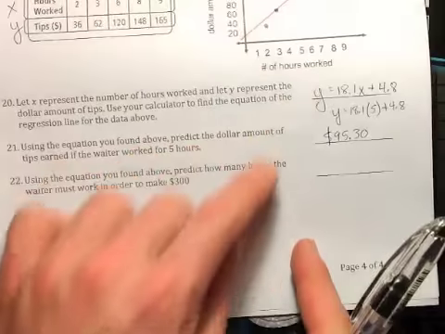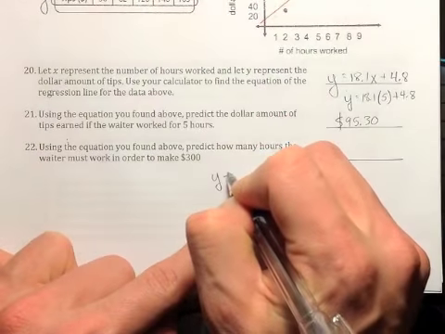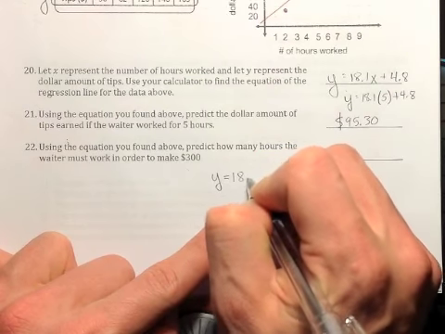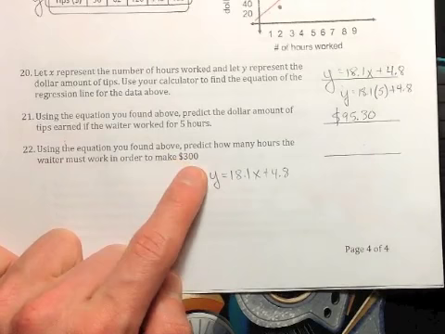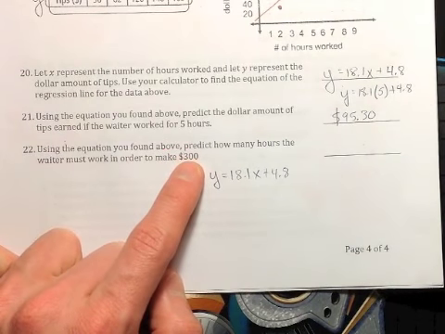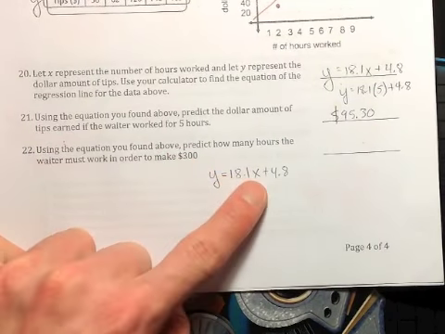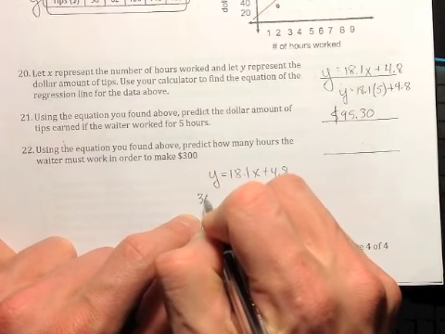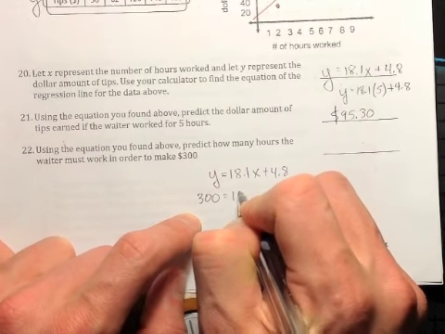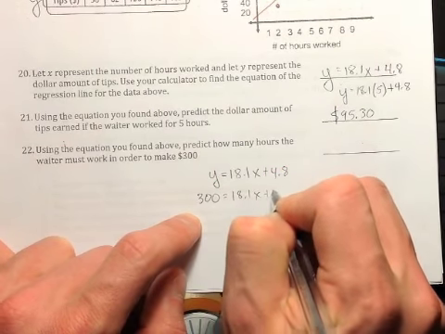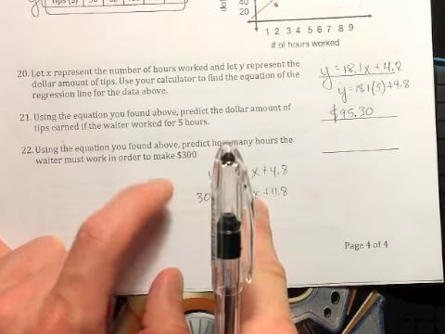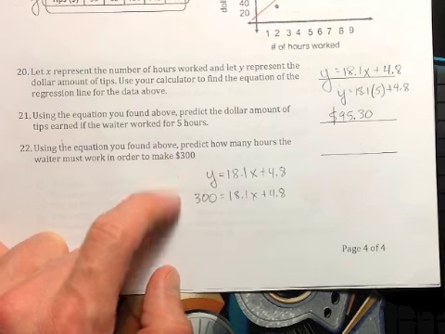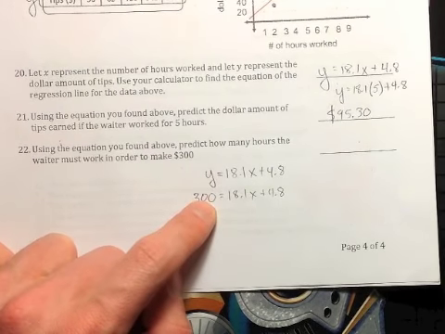So using the same equation again, I'm just going to write it out. Y equals 18.1 times x plus 4.8. Now, in this case, we are given a y value, 300. And then we need to calculate what x is. So plug in 300 for y this time, equals 18.1 times x plus 4.8. Now, let's solve this equation for x to find how many hours the waiter is going to have to work in order to make that amount of money.